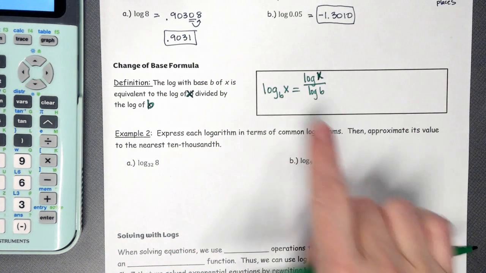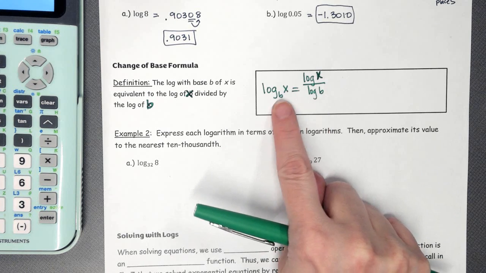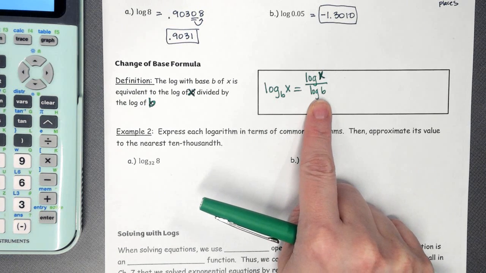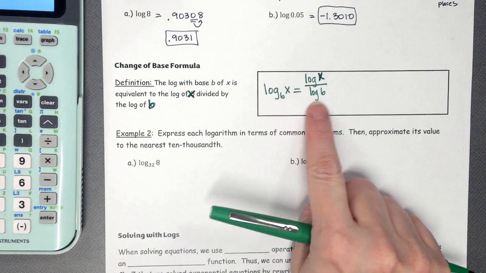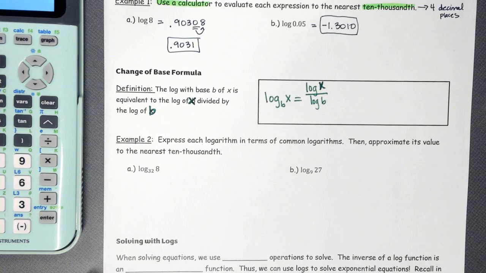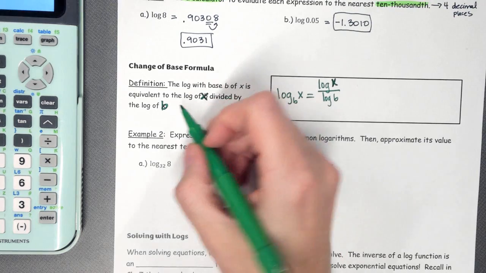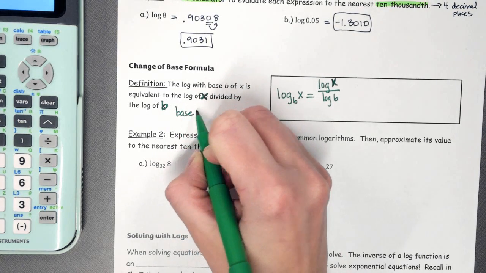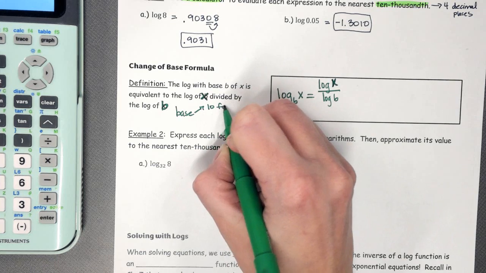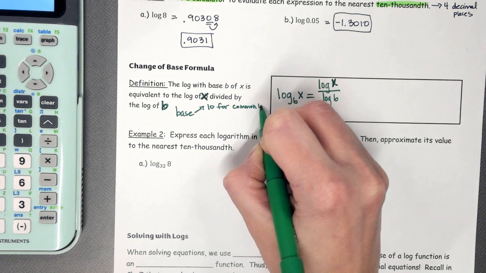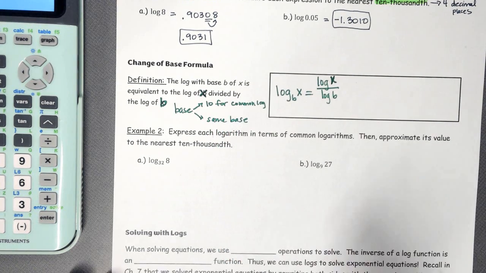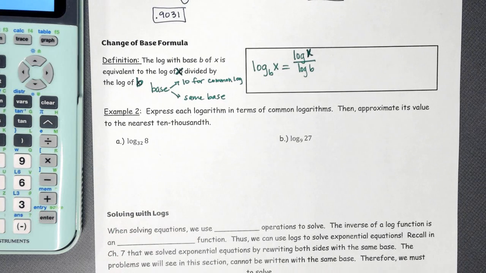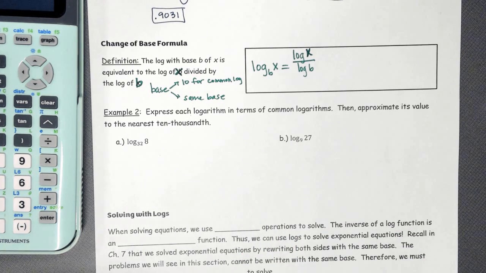This is how I remember it. So the base always goes on the bottom. Whatever the base is, that will be on the bottom there. Okay? And then when you put that base on the bottom, you can use the common log as the base, or you can also use the same log. So the base is either 10 for the common log, or you pick the same base. And I am going to show you today a situation where that would actually be helpful. Don't go ahead though, because I'm going to change this one, okay?